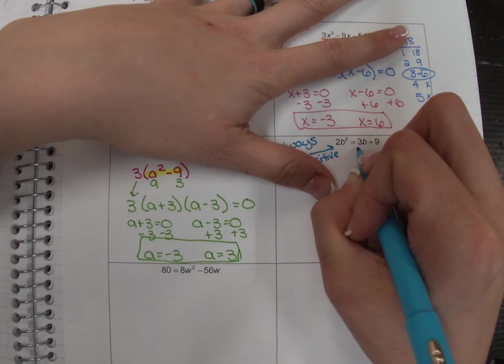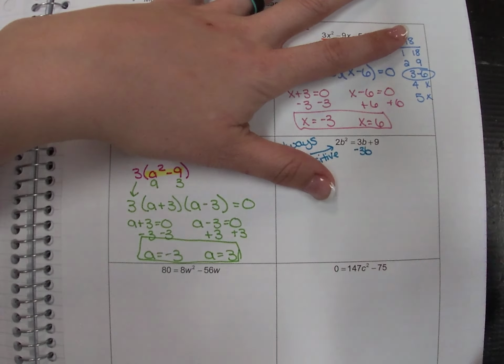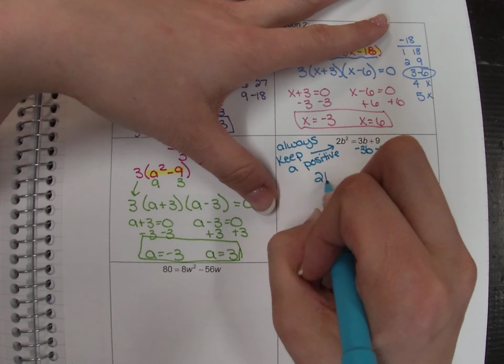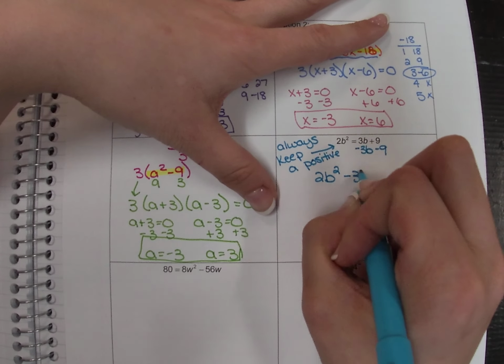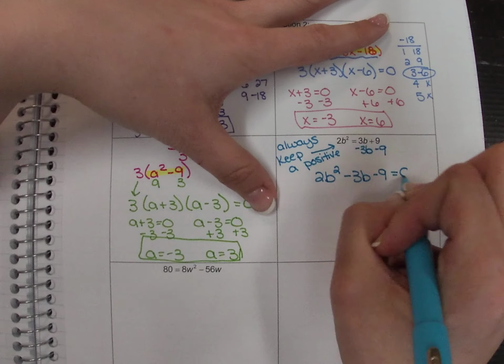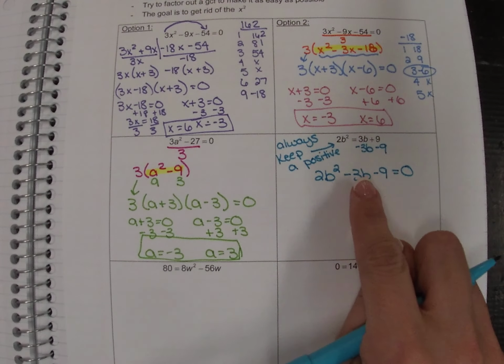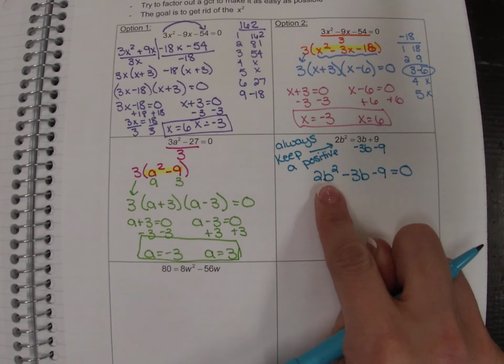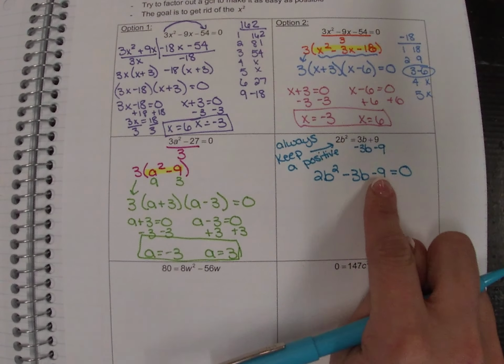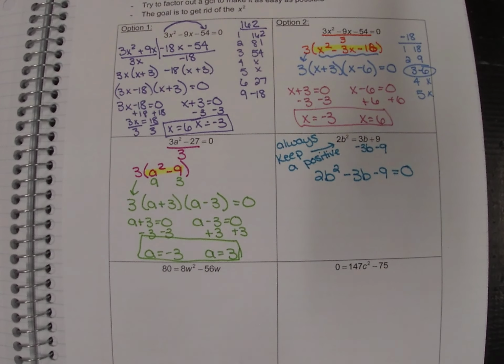So I'm going to move a positive 3b by subtracting 3b, and a positive 9 by subtracting 9. I'm going to move those over to the other side because whatever I do to one side, I have to do to the other. And I'm going to keep these in my trinomial form, ax squared plus bx plus c equals 0, which is what we want.